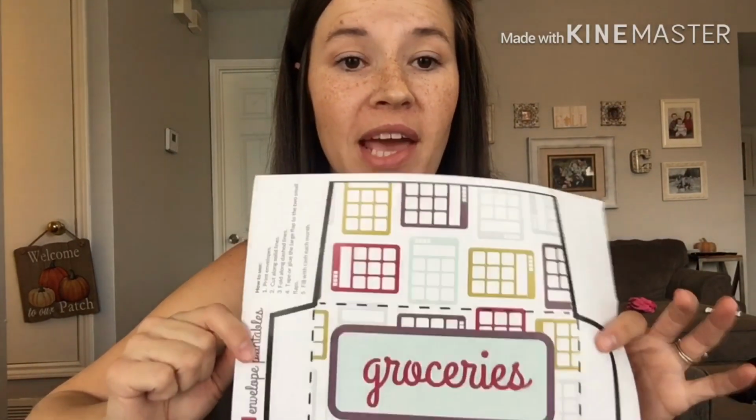I'm also gonna show you how to use my free budgeting or cash envelope printables, which you can get from the link below, and turn it into this so you can fill yours with all your cash for all of your different categories too.